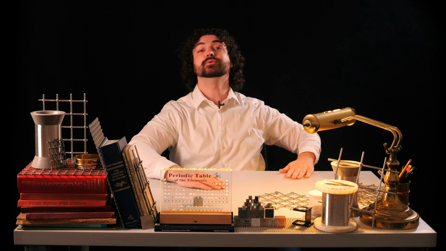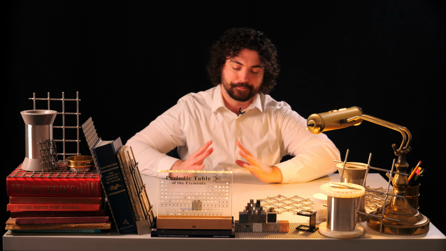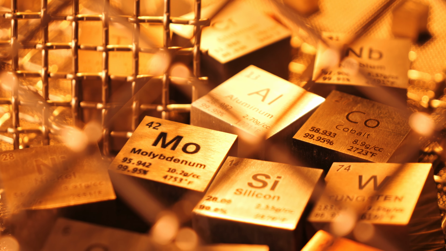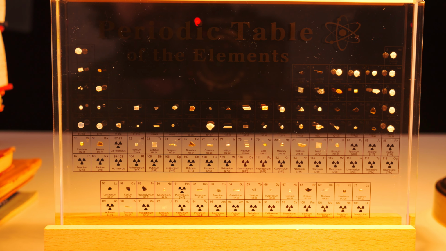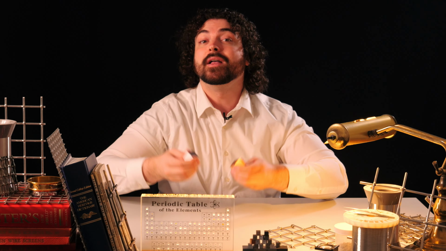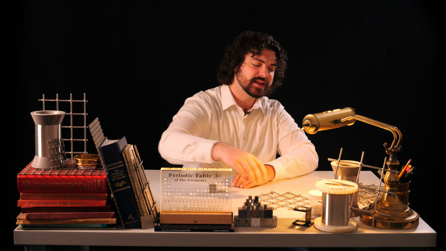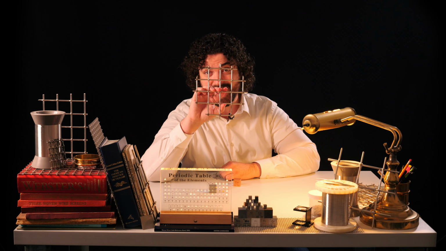Welcome to my true desk within the void. Okay, so a metal alloy is when you take two or more elements from the periodic table and you combine them to make a material that has superior properties. It's like a super metal. And these elements can make an alloy that has superior strengths and resistances.